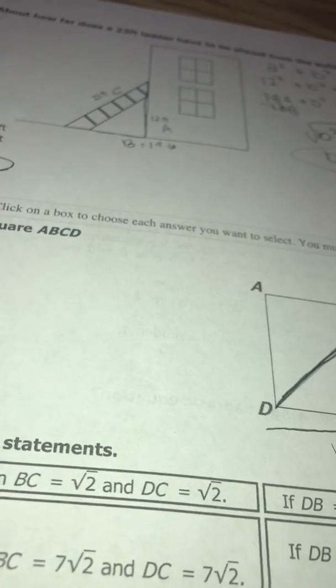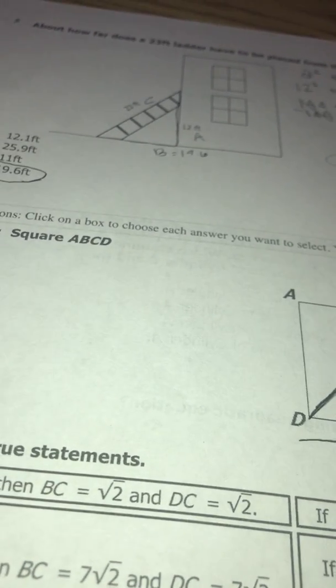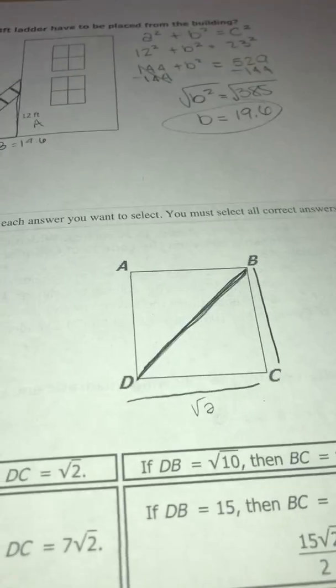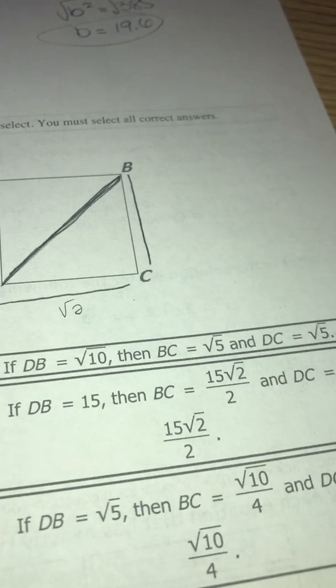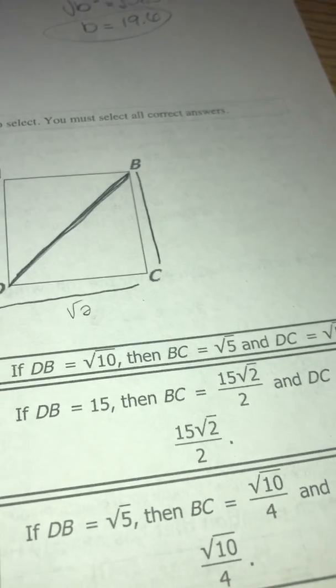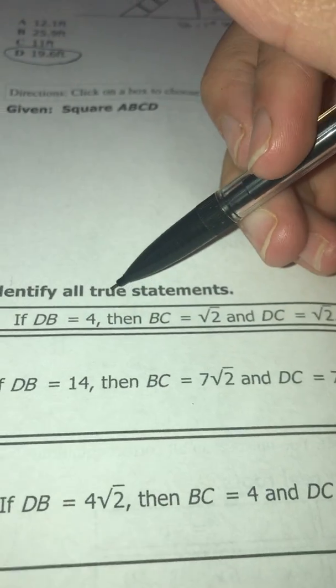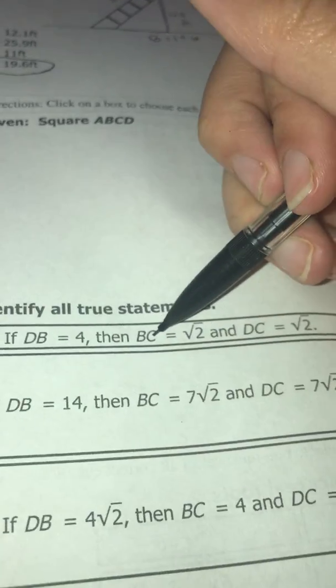That means the hypotenuse is always the length of the leg times the square root of 2. So if the leg is the square root of 2, times 2, then that is not right. If that were true, then that would be 4 square root of 2. So this one is not true. We can go ahead and mark it out since it's not true.